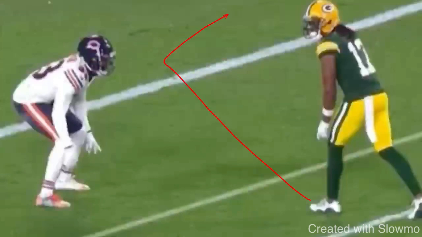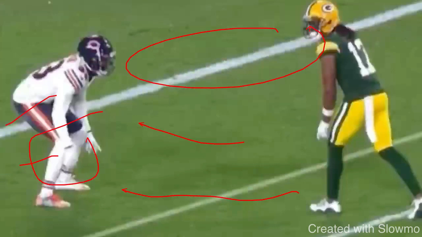Like, let's say you had to run a 10-yard out or maybe a goal line fade. What do you think you would do? You'd attack his leverage, get him to widen, and then you've created all this space for yourself to the outside. That's when you would attack the leverage.